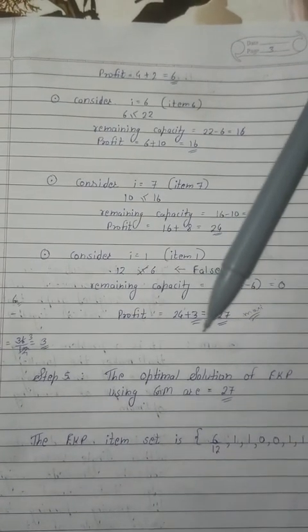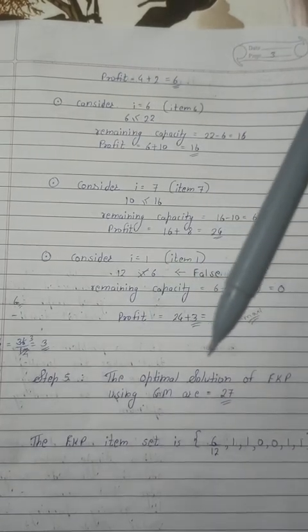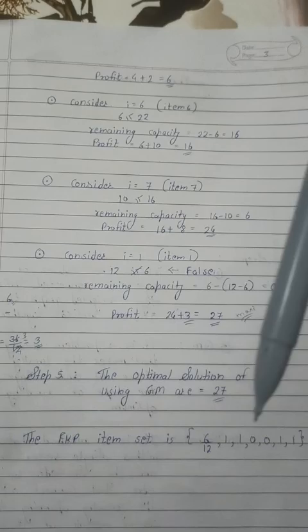In the last step, we need to write the solution. The optimal solution of FKP using the greedy method is 27, that is the maximum profit, and the FKP item set is like this.